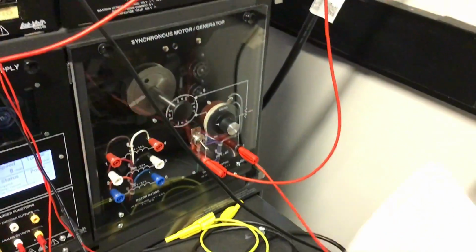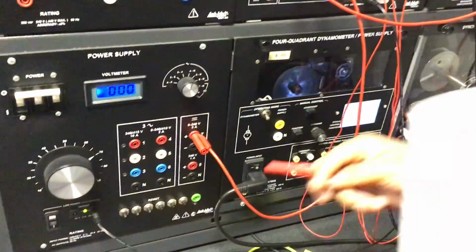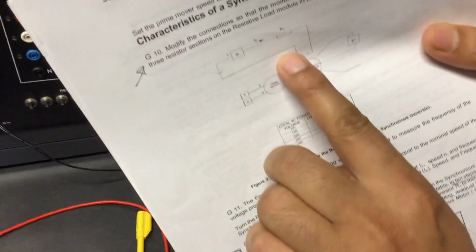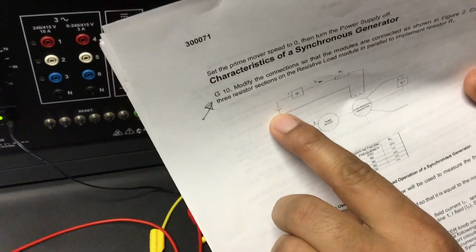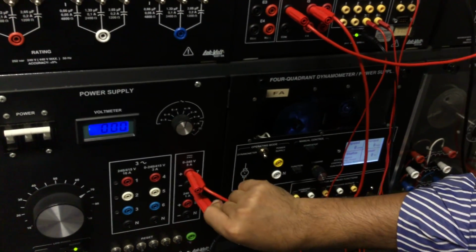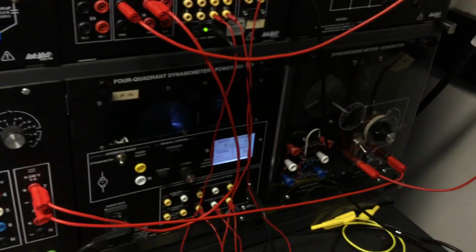The other side of the field circuit will go back to the neutral, which is the negative. So this is the other side of the supply, and this is negative.